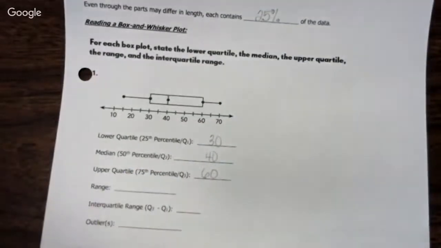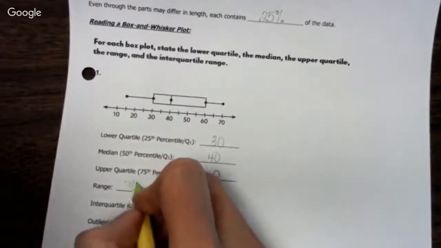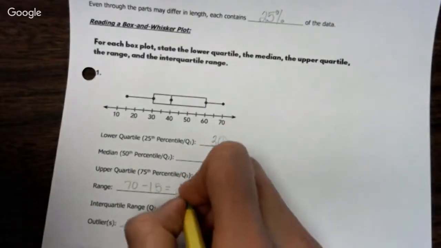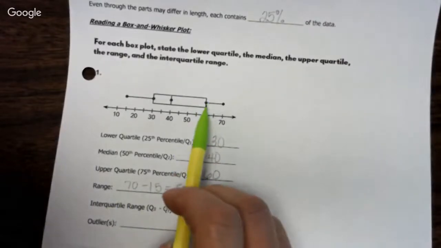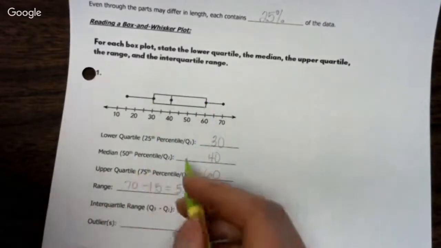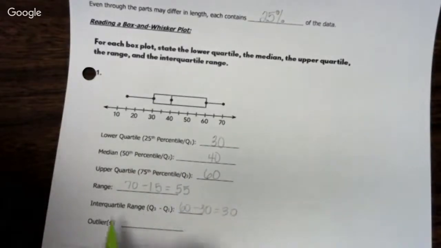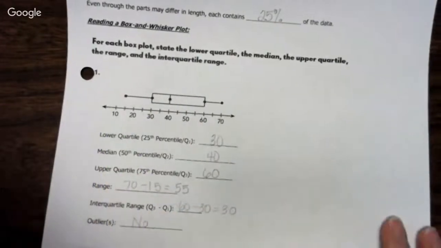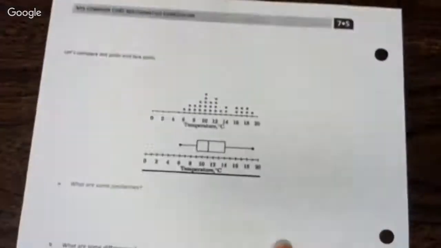Now, range means the highest number minus the lowest number. So this would be 70 minus 15, which would be 55. Now, the interquartile range is Q3, which is 60, minus Q1, which is 30. So 60 minus 30 is 30. There are no outliers. There's no asterisks or stars in this case. All right, so now that we can read, let's start to compare.